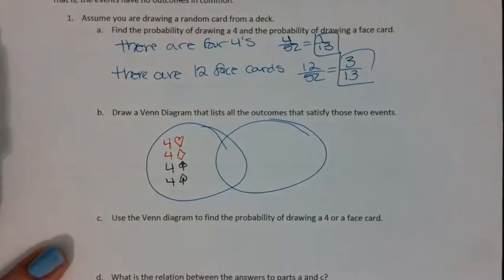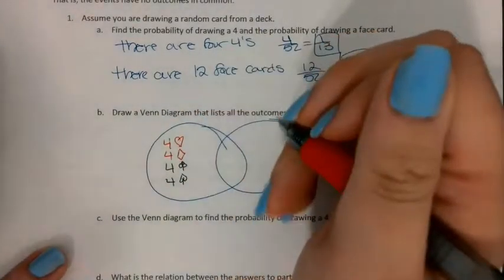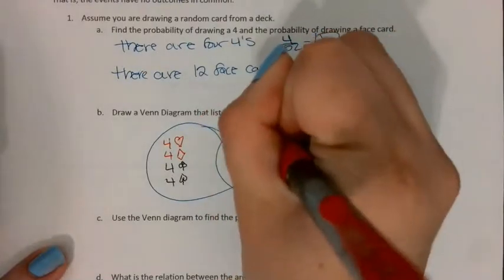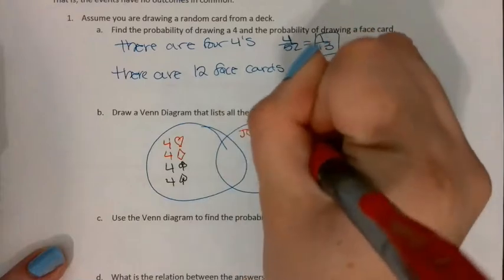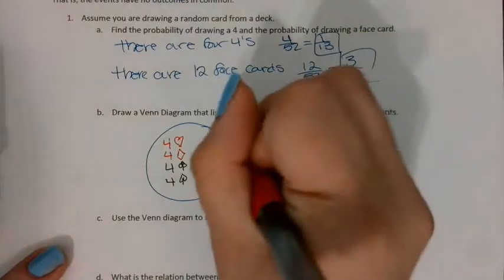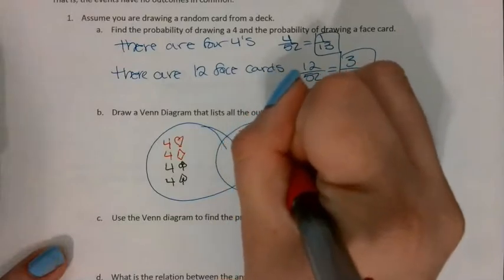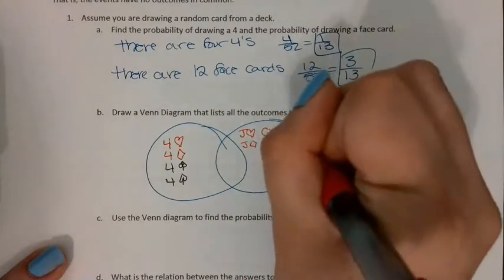Okay. For my face cards, there is the Jack of Hearts, the Queen of Hearts, the King of Hearts, the Jack of Diamonds, the Queen of Diamonds, the King of Diamonds.